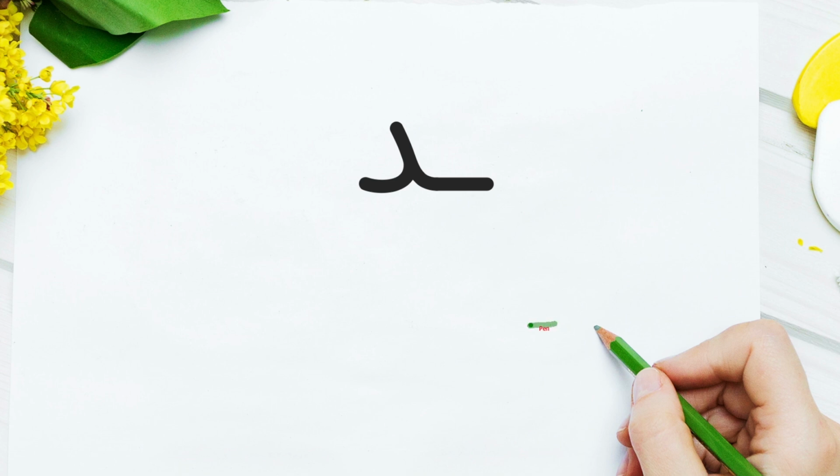Here is the extended segment coming from the previous letter. And from here, we go diagonally upward and back to turn left for the straight line. From the extended segment, diagonally upward, then go back to turn left for the straight line.